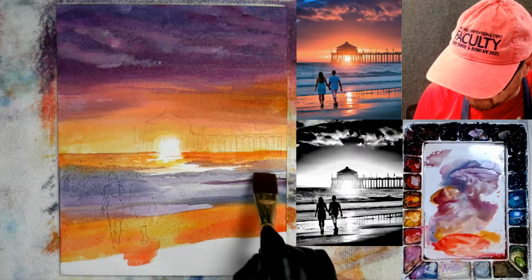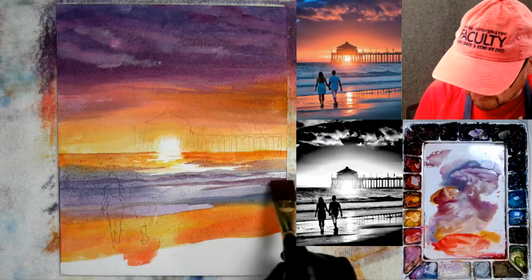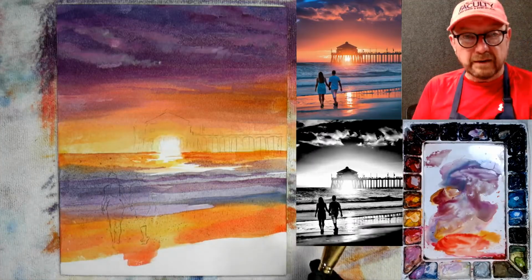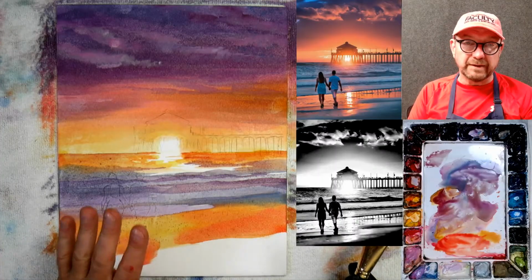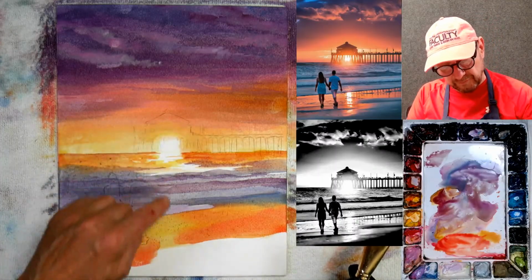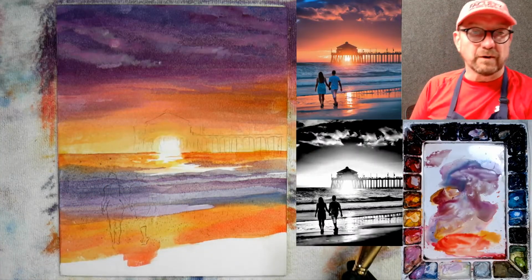And I'm going to put some of these waves in there right now. And you notice I didn't put this white in there yet. I'm just going to add white paint thick. You could put masking fluid there, knowing that you're going to have those parts white, or just wait.